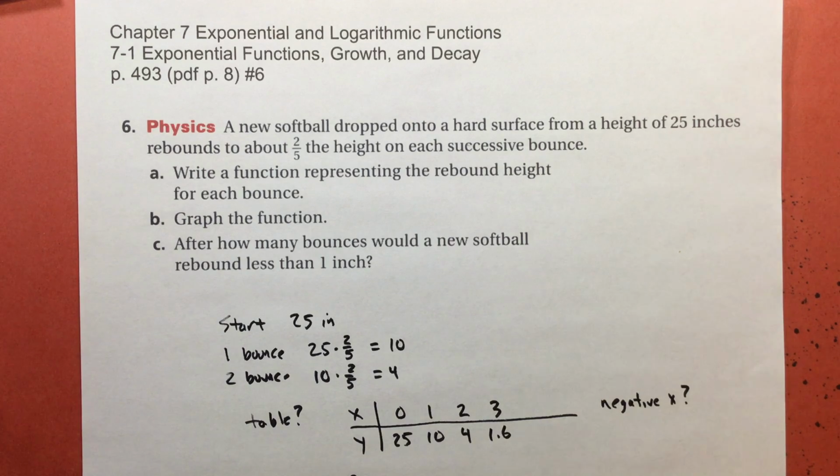We did a little bit of that with some previous problems where, like if we had not x but t, we were talking about time because we don't have negative time. So the problems that involved appreciation, depreciation, we don't have negative time. Okay, so that's why I started at 0. The other thing too is that, well, let me show you the graph.